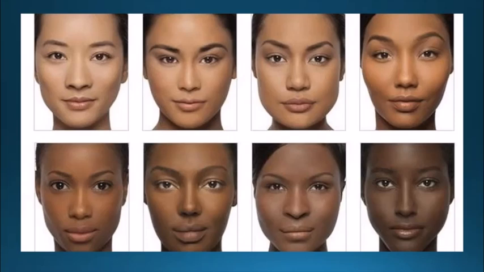Also, melanin protects us from the ultraviolet sun rays. So the people who have more melanin, that is, if they are dark, are more protected from the ultraviolet rays. And the people who do not have much melanin are more affected by the ultraviolet sun rays.